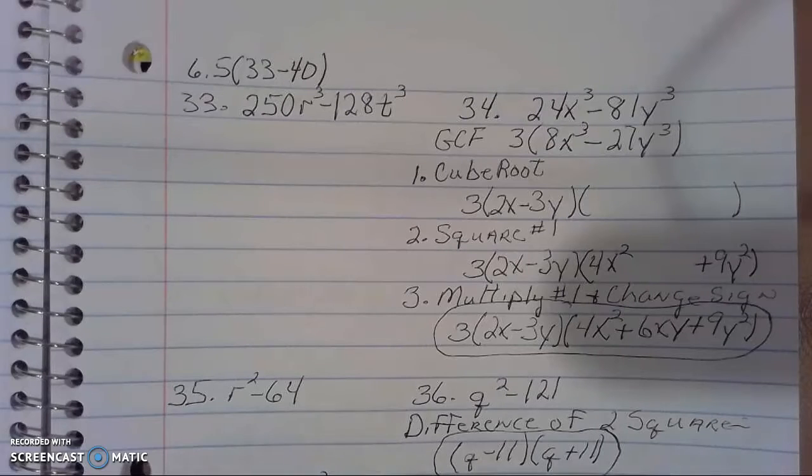The first thing you do is take the cube root of both of them. Cube root of 8x cubed, 2x. Cube root of negative 27y cubed, negative 3y. So 3 times 2x minus 3y is there. Now the rest of it.